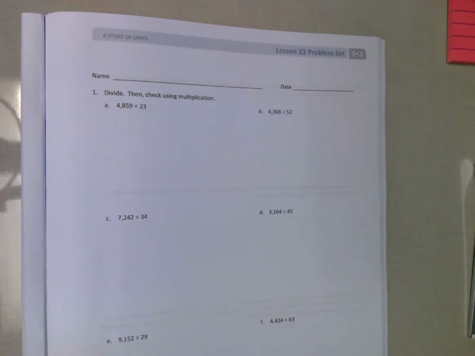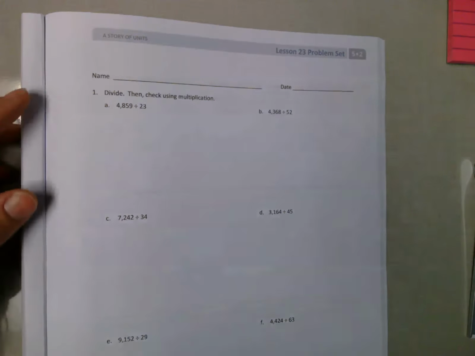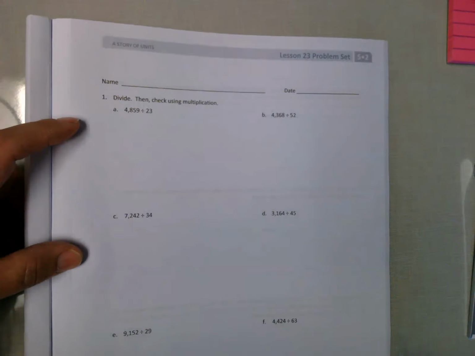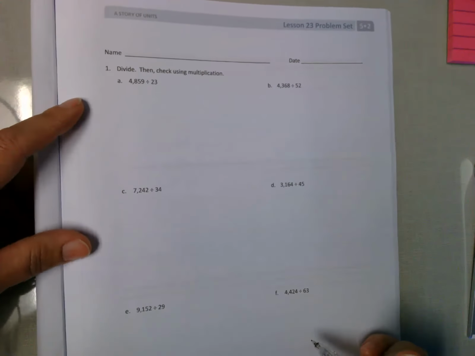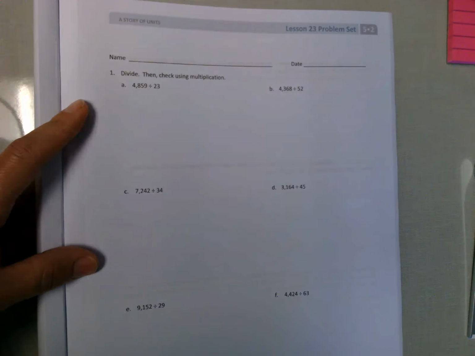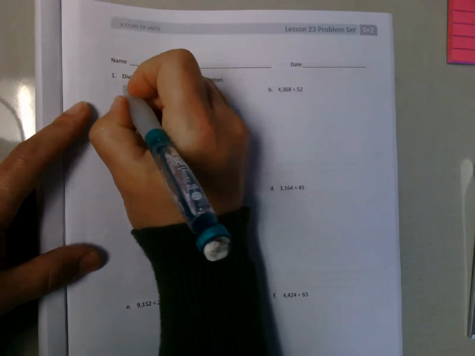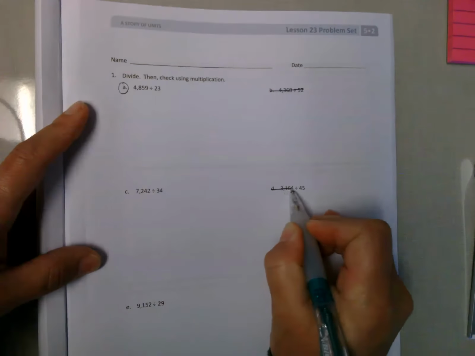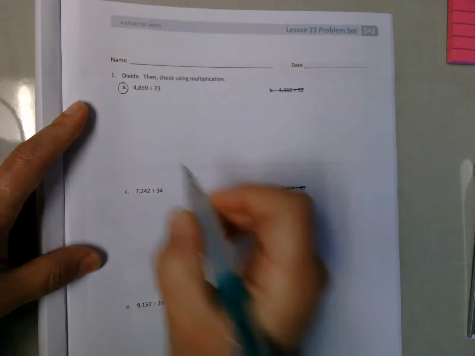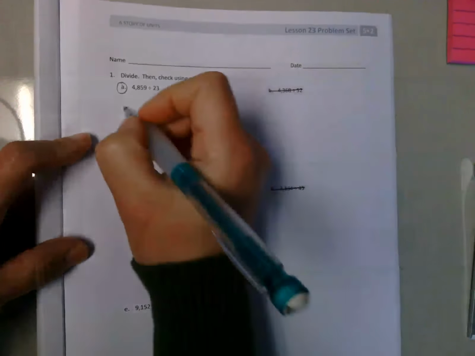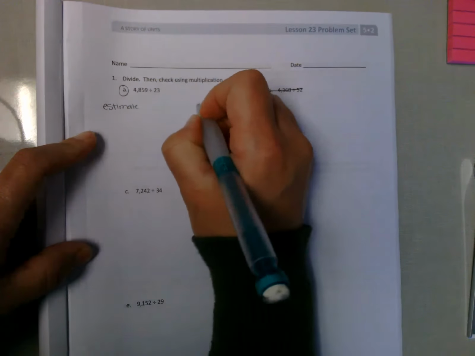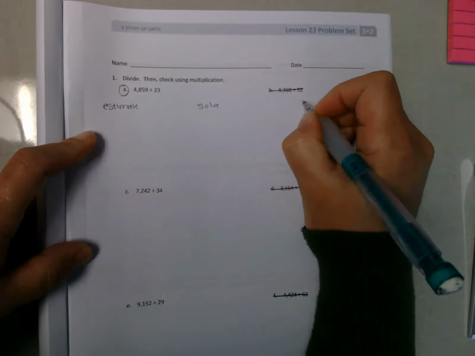All right, so now when we're looking at our problem set, lesson 23 in your problem set book, it's going to have several problems for you to solve. We are just going to focus on just a few of them today. So I'm going to go ahead and do A with you. And I'm actually going to cross out B, D, and F because I want us to do the 3 steps. I want us to estimate, solve, and check. Okay, so we're going to need all of this space that's here.